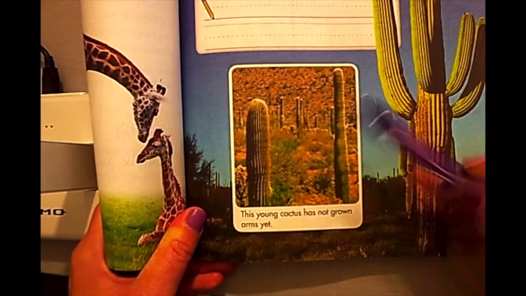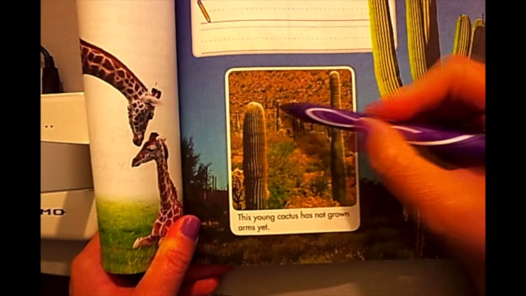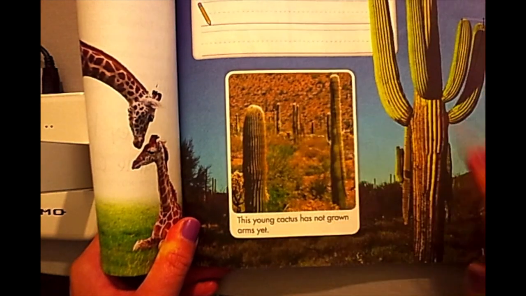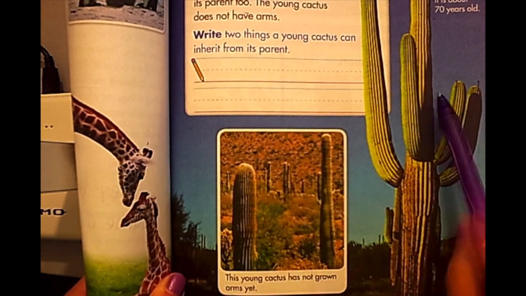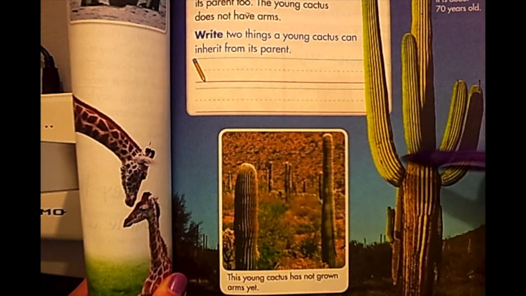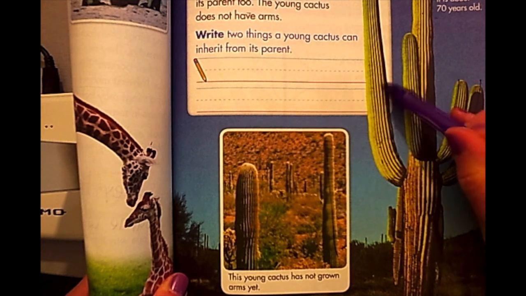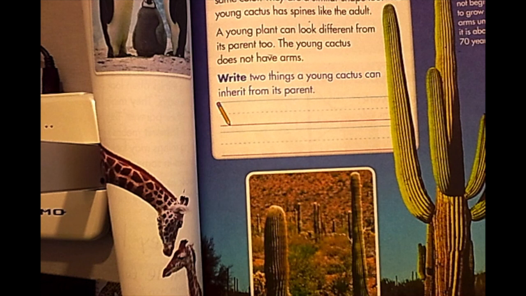The young cactus has not grown arms because we can tell that all of these are young, or at least not 70 years old, because they don't have the arms like the adults. But what they have the same is they are both the same color, and they have spikes coming out of it. Okay, little spines.